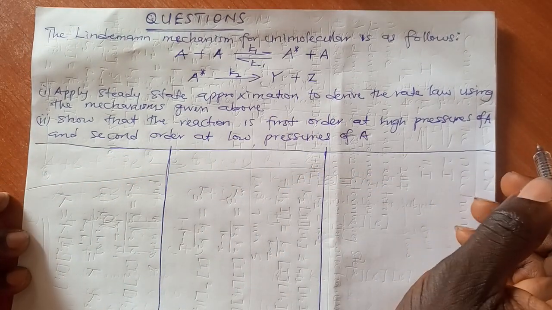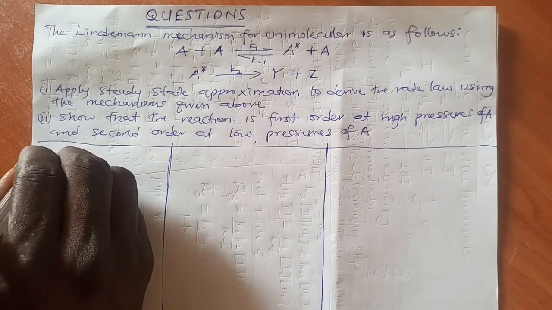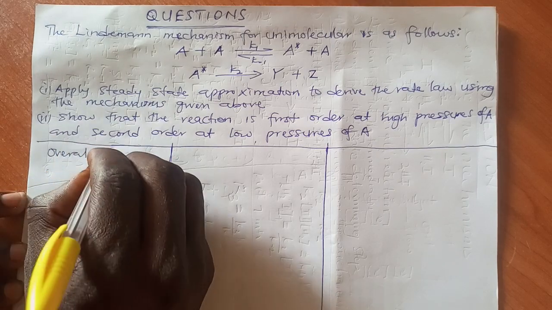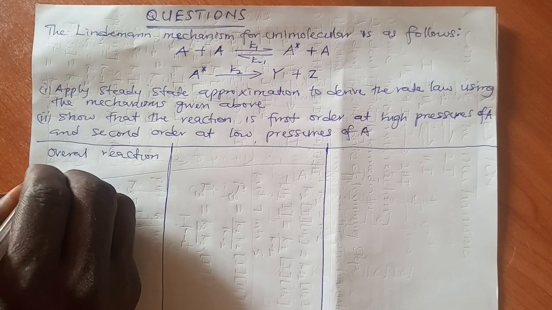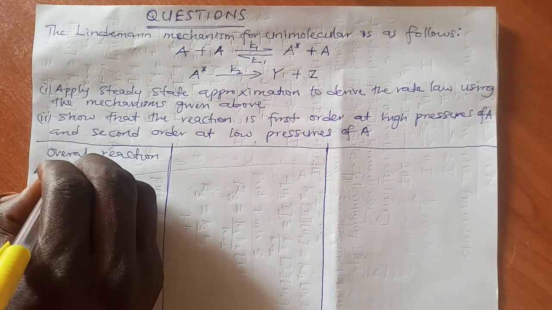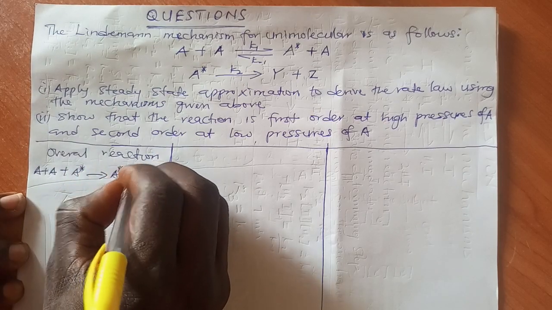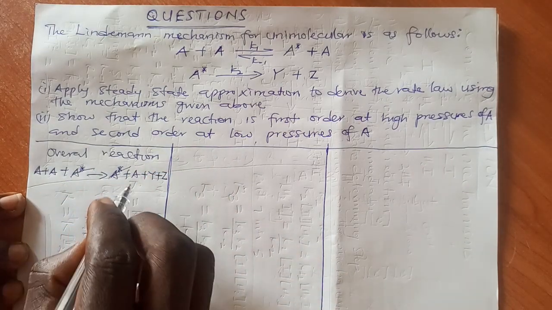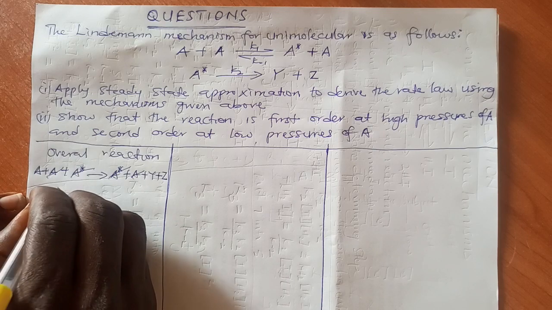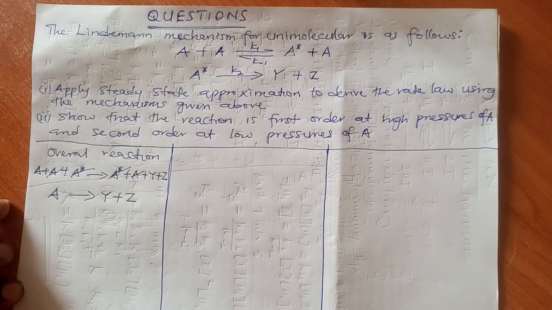I want to say here that is how the question came, but first of all, let us look for the overall reaction. My overall reaction will be: A plus A, adding everything together, plus my A star, to give me A star plus A plus Y plus Z. This will go. Then one A will also go. I will be having A to give me Y plus Z. This will be my overall reaction.